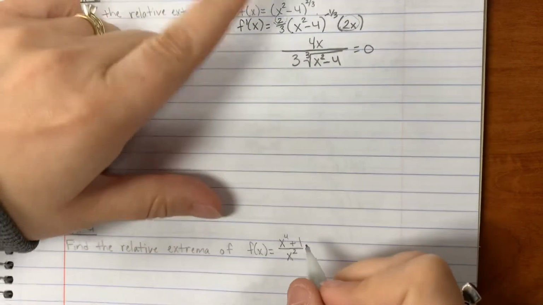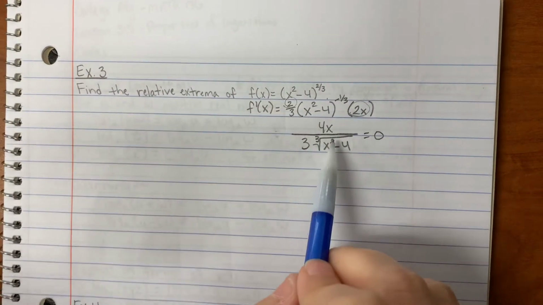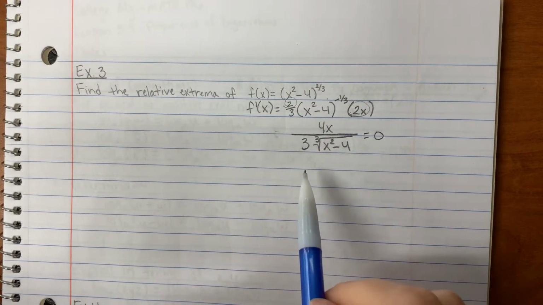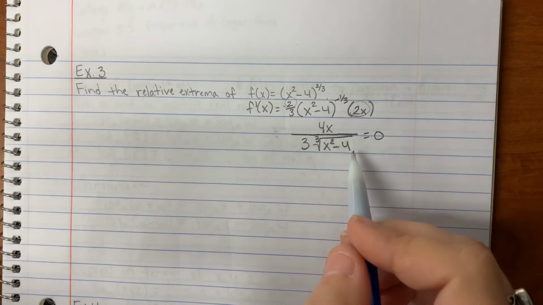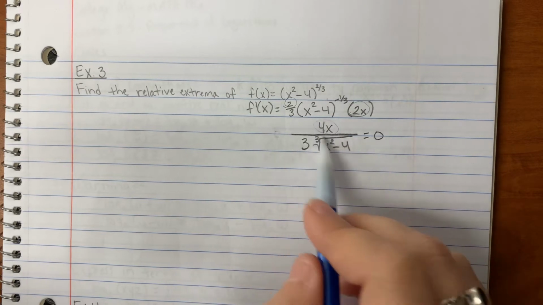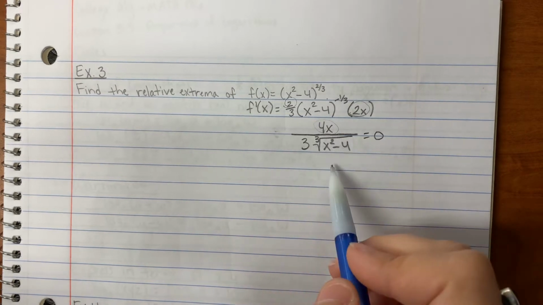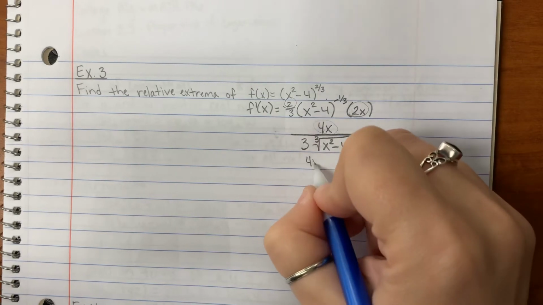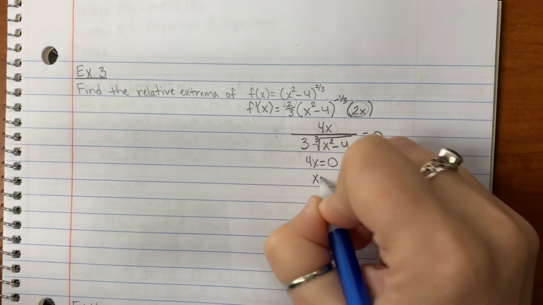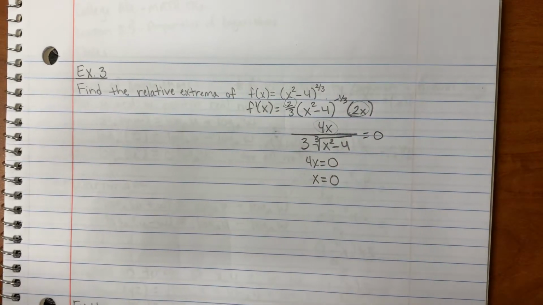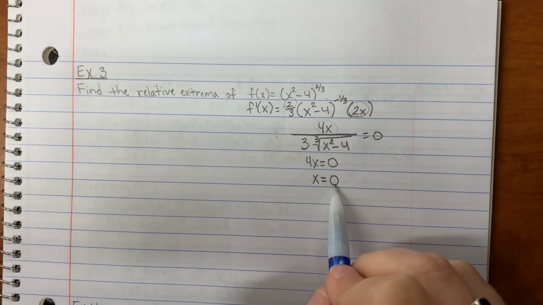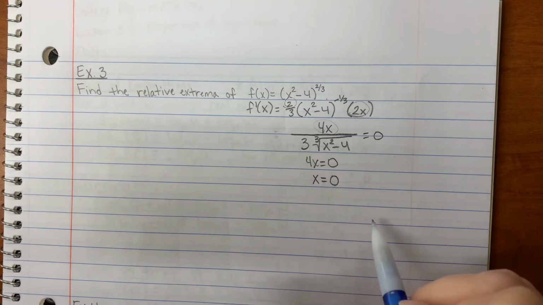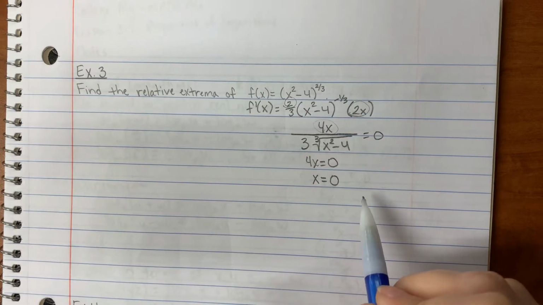Anytime I have a rational function, I really need to think about what if it was undefined, right? So I need to think about that as well. So let's start out with 0. When would this function equal 0? Well, it's when the top is 0. So if 4x equals 0, that's not necessarily a problem, but a weird point on the graph, something interesting is happening there. So x equals 0 is definitely a critical number.